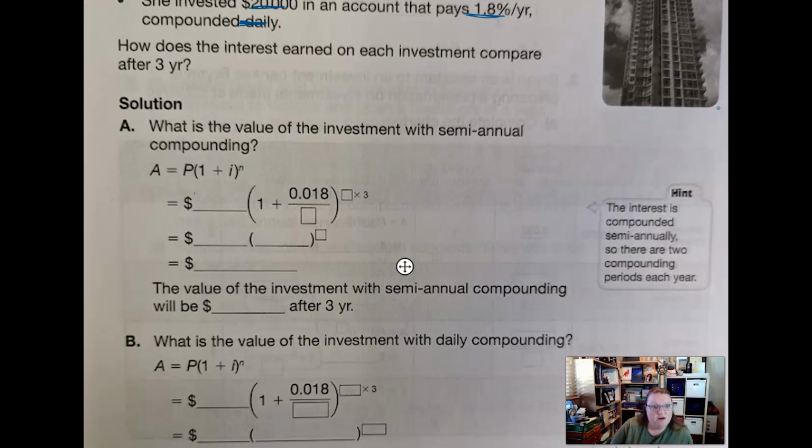So the first one, your principal is 20,000. Now 1 plus your interest, already converted. Semi-annual. So how many times per year is semi-annual? 2 times per year. So you've got 2. So it's your interest twice a year. And then the number of compound periods, 3 years with 2 times per year.